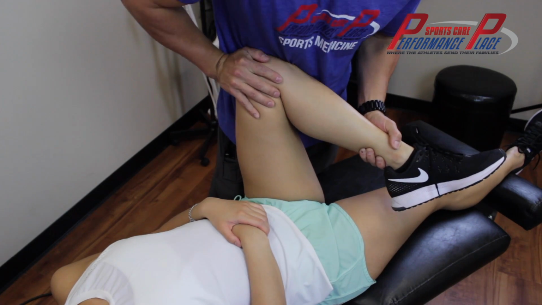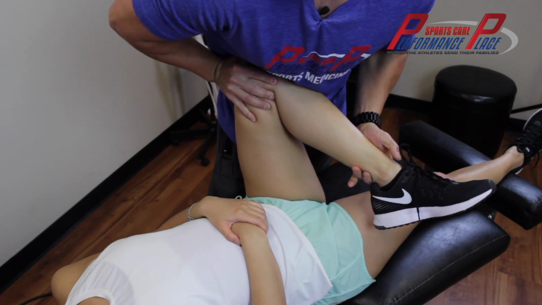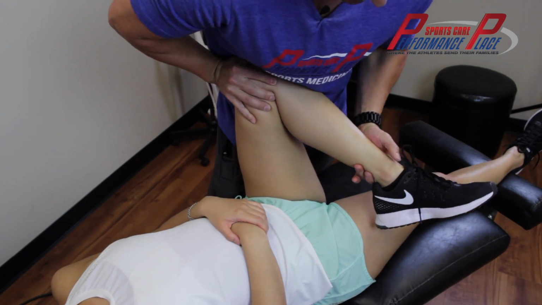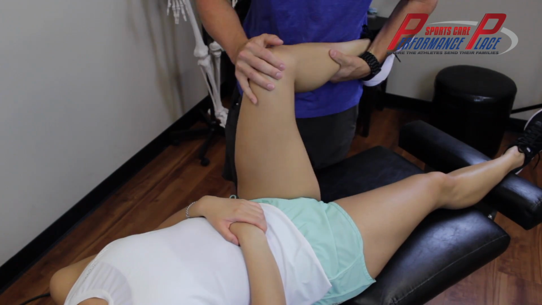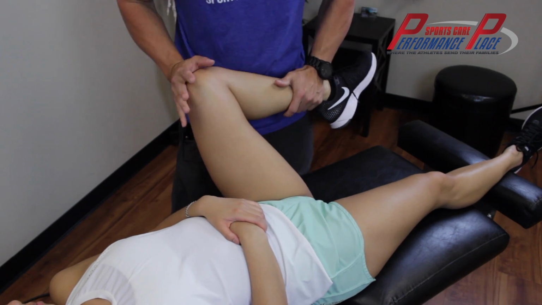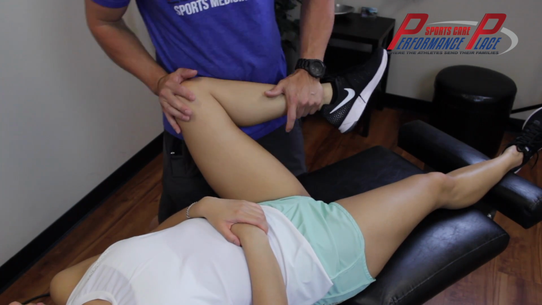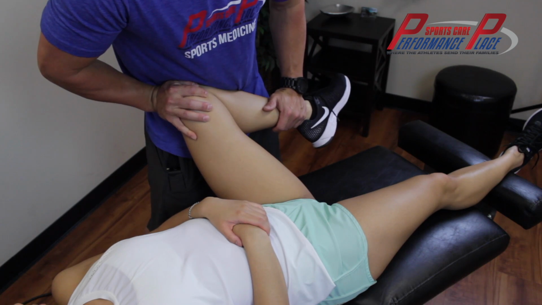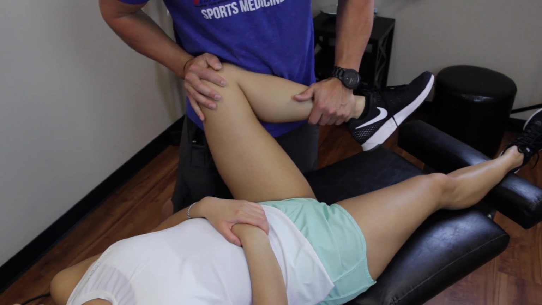Same thing with external rotation here. Axial compression and adding external rotation again. And also, I think it's important to get them into a little bit of circumduction here, and you can add the same thing. So find out where your restriction is, drive in, and then internal rotation.